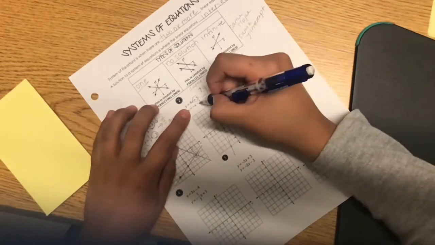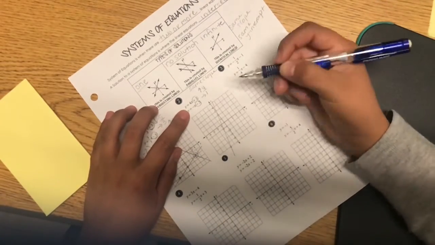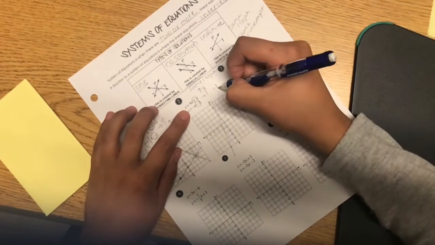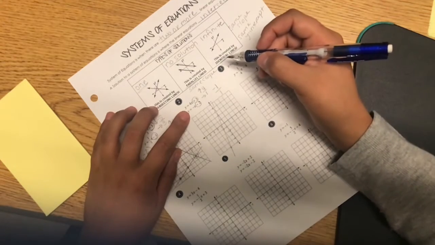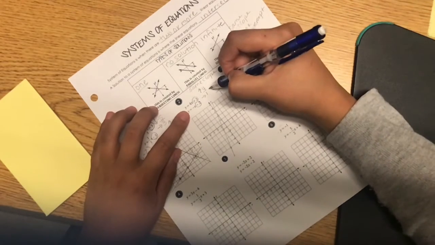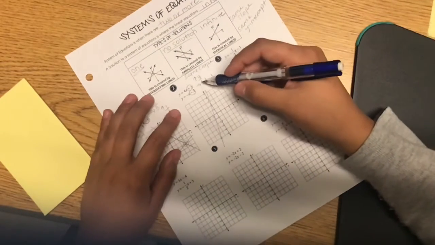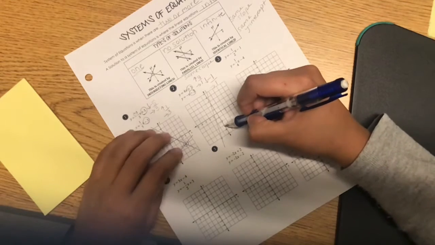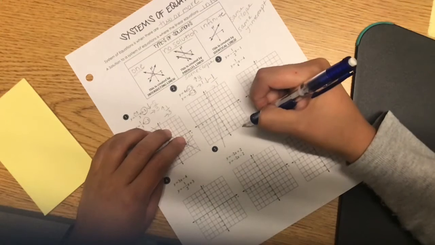The second equation has a y-intercept of negative 2, so we start on the y-axis at negative 2. My slope is negative 1. In order to make negative 1 a fraction, we're going to put it over 1 in the denominator. So negative 1 means down 1, and my denominator means right 1. So from negative 2, we're going to go down 1, right 1, and continue the pattern.